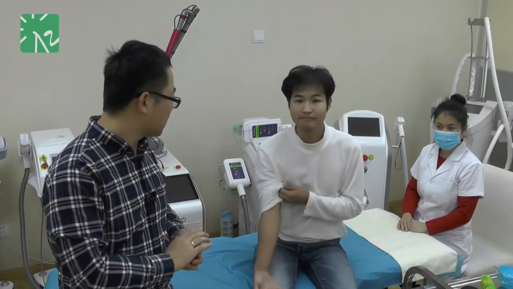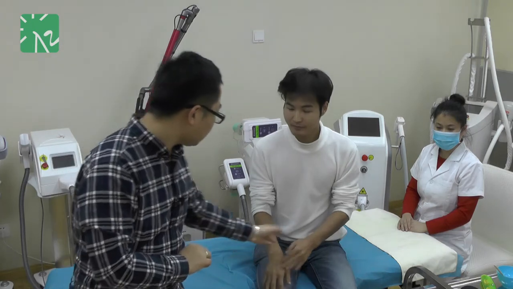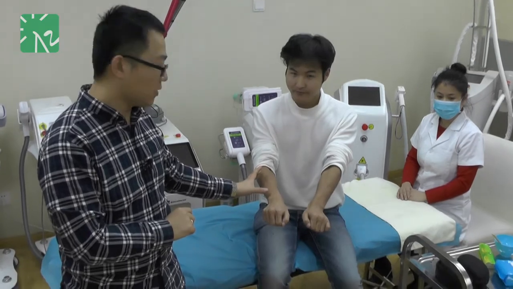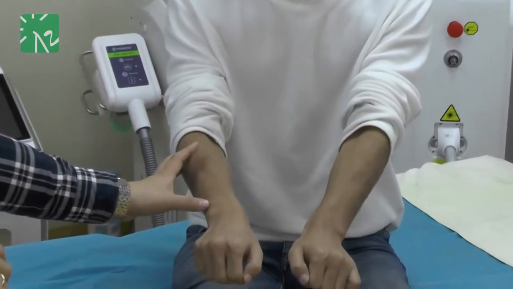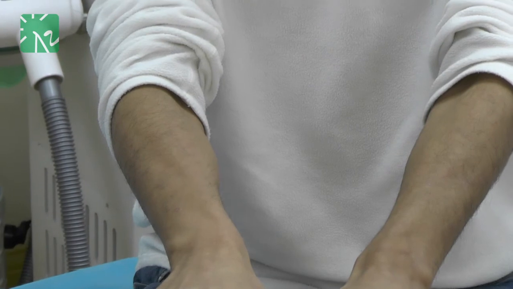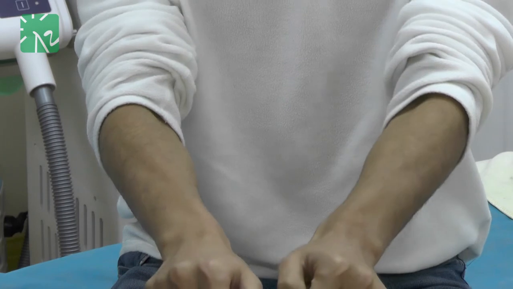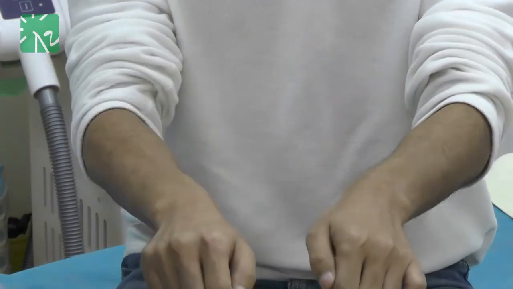And we have heard that Mark has used IPL for hair removal. Now we shall invite Mark to show the treatment area of IPL. And here you can see, this is the IPL. This is the arm treated with IPL, and I think it works. And next time, we shall take a video of the dialyzer treatment for this arm in order to make a comparison.